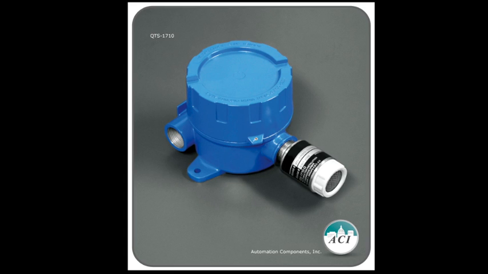This is our QTS 8000 series. Again, I have a sample over here on the table, and we can show it afterwards. This is more for explosion-proof environments. So if you ever get involved with any of those, methane, hydrogen sulfide, any type of combustible or toxic gas detection, where you need that intrinsically safe type of enclosure.